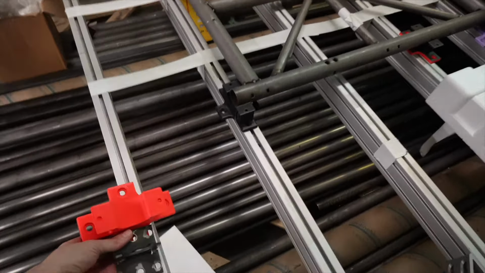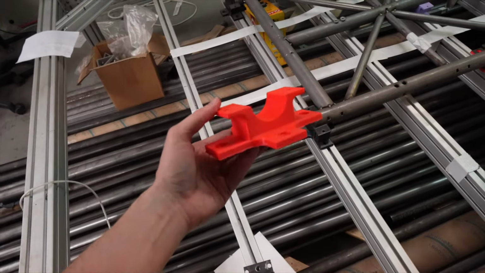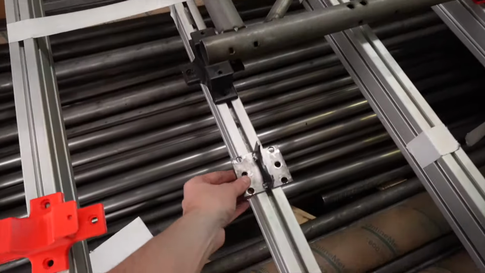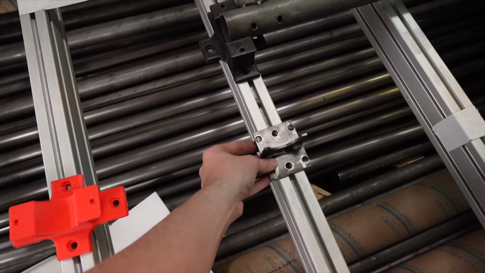And here's the result. This was the prototype 3D printed stand for the chassis jig. They can be mounted in two directions.